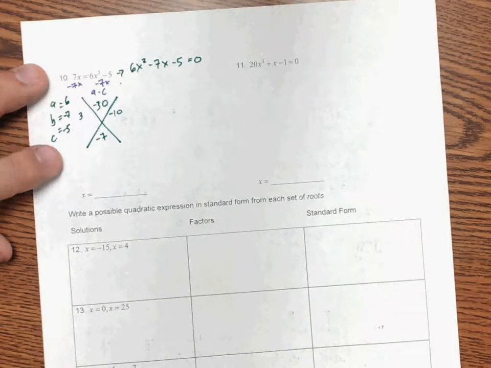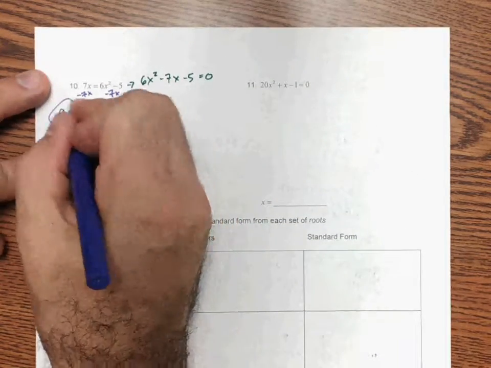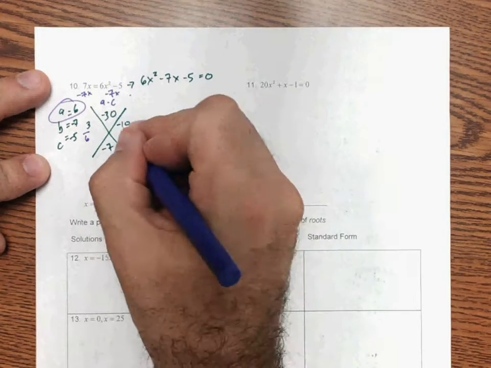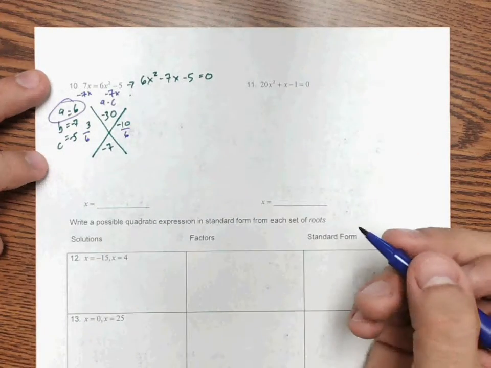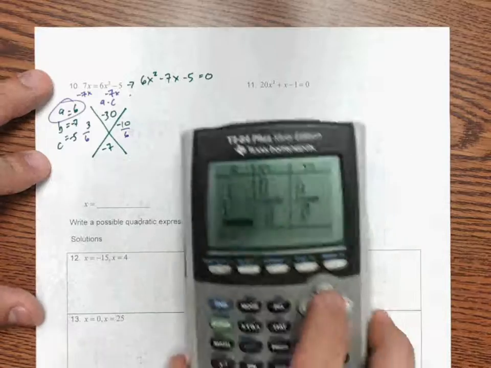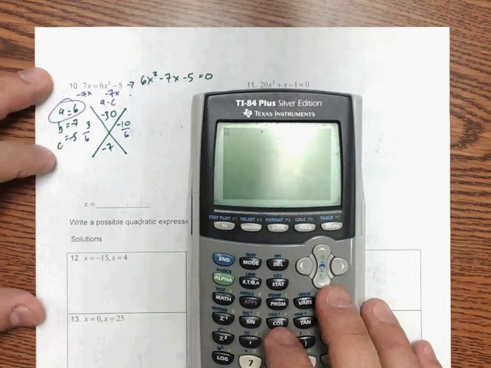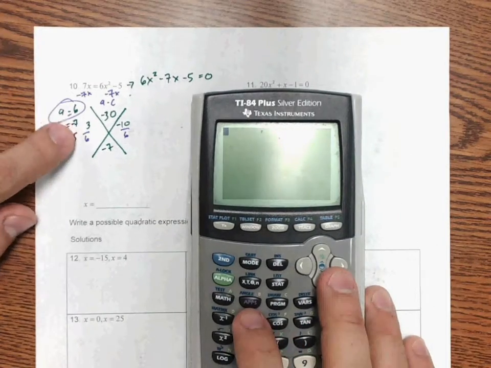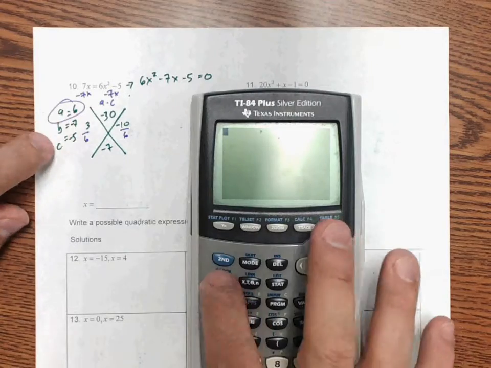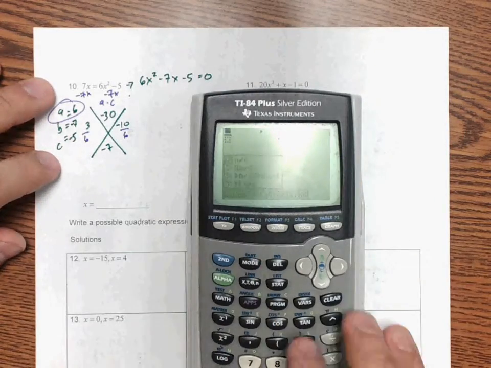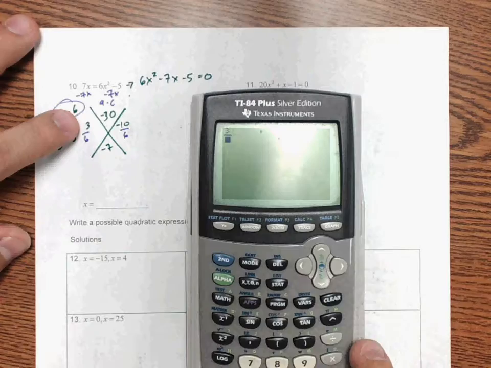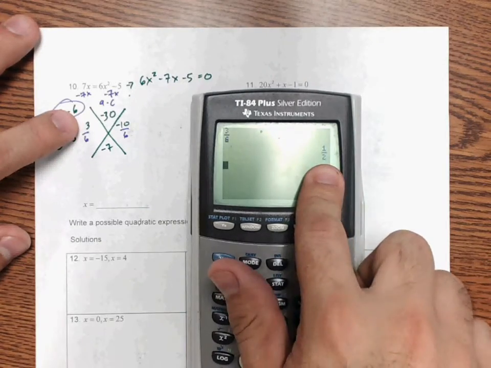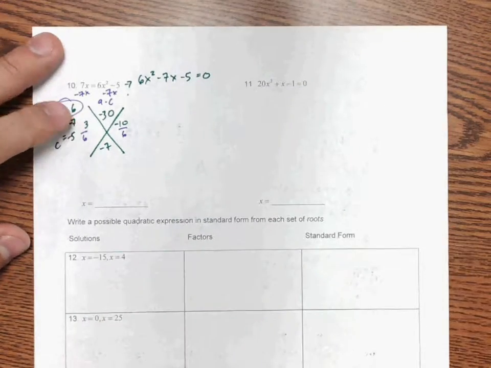The last one, all of my a values were 1, and this time it's 6. So I need to divide each of these by 6 and then reduce if I can. In case you are not super comfortable with reducing, the calculator will do that for you as well, as long as you plug in this as a fraction. So alpha, y equals, enter, makes a fraction. Let's make it 3 over 6. Calculator reduces it for you to 1 over 2.